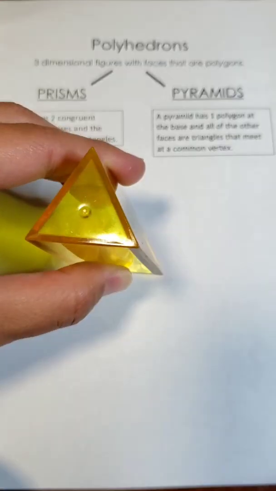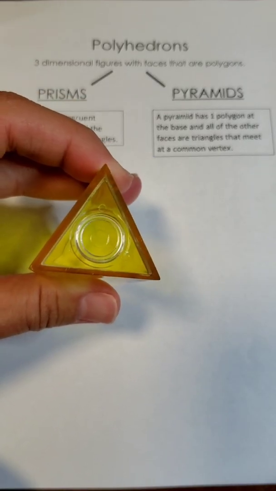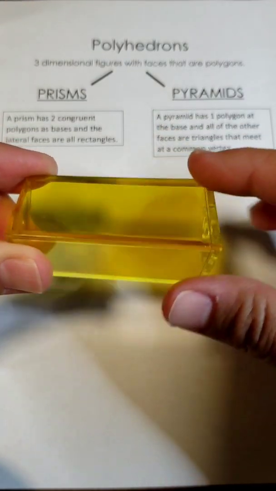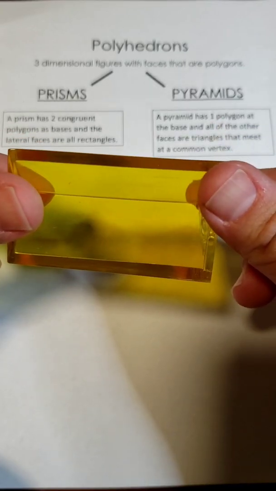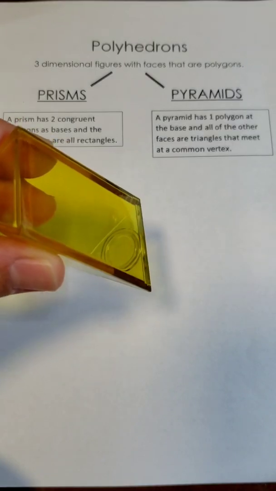If I look at the very top of my prism here, that shape is a triangle. And if I look at the bottom, that is also a triangle. If I look around this polyhedron, at these faces here, you see how they're all rectangles? So this shape here would be considered a prism.